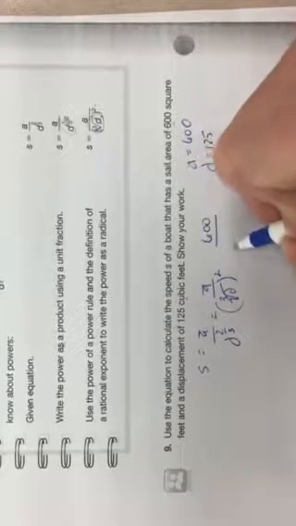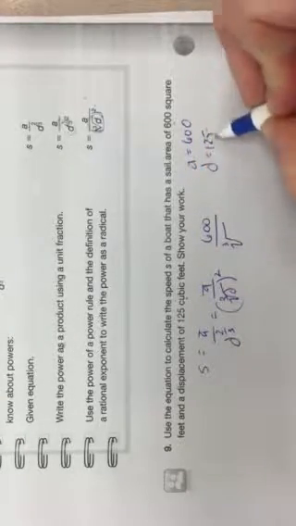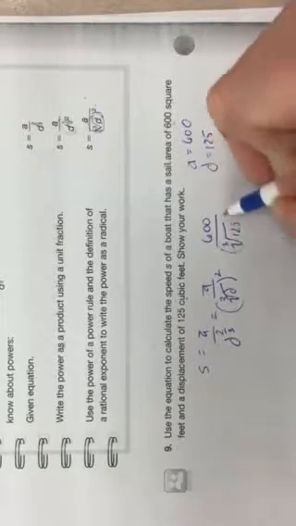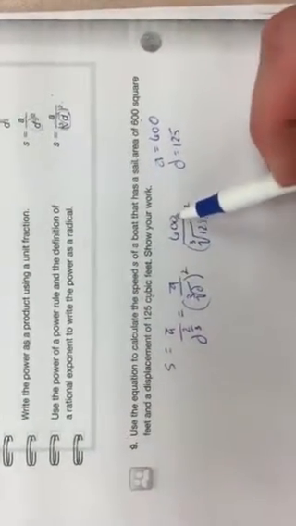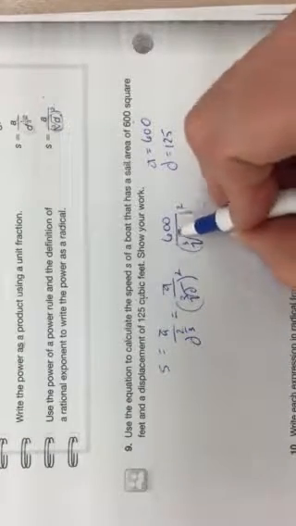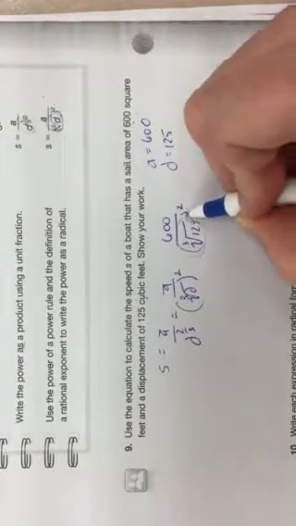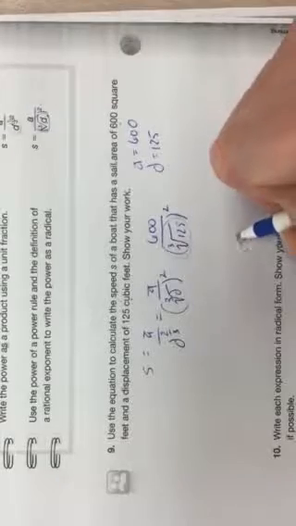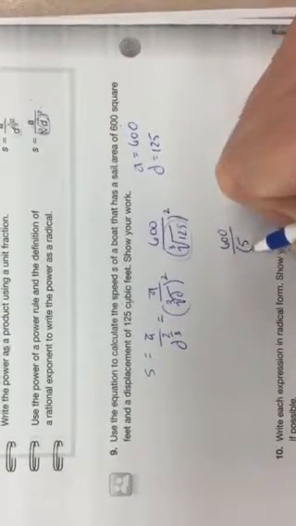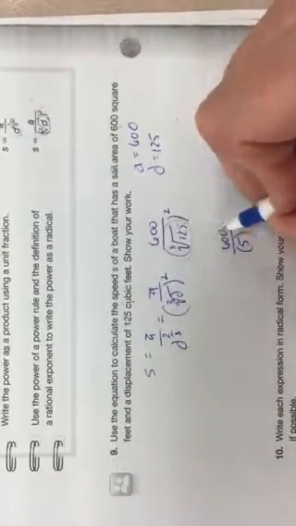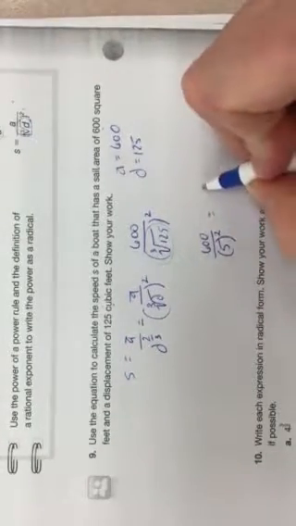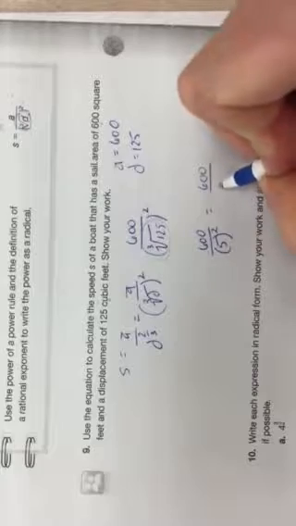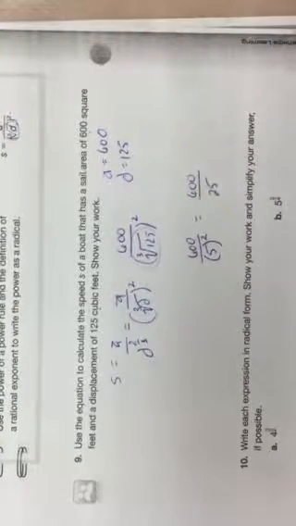600 over the cube root of 125, and then I'm going to square that. Now it's just order of operations. So I leave 600 alone, but I need to take the cube root of 125, and remember we already learned that that was 5. We already worked that out for ourselves. So the cube root of 125 is 5, but we still need to square it. And 600 stays the same. So squaring 5 means 25.